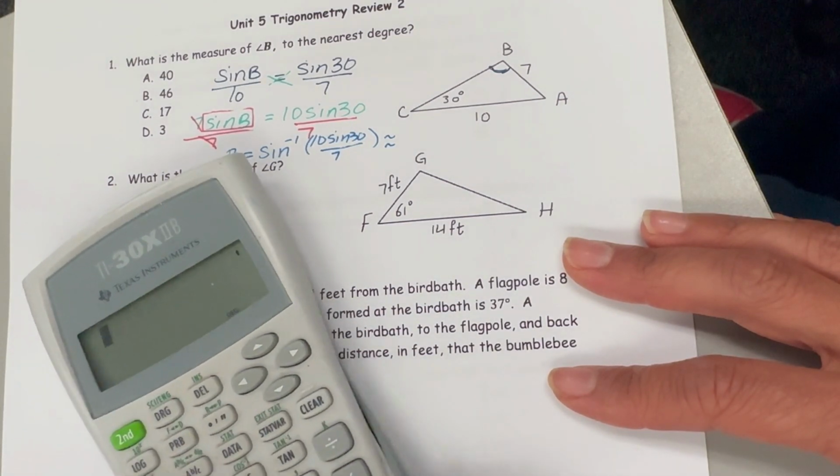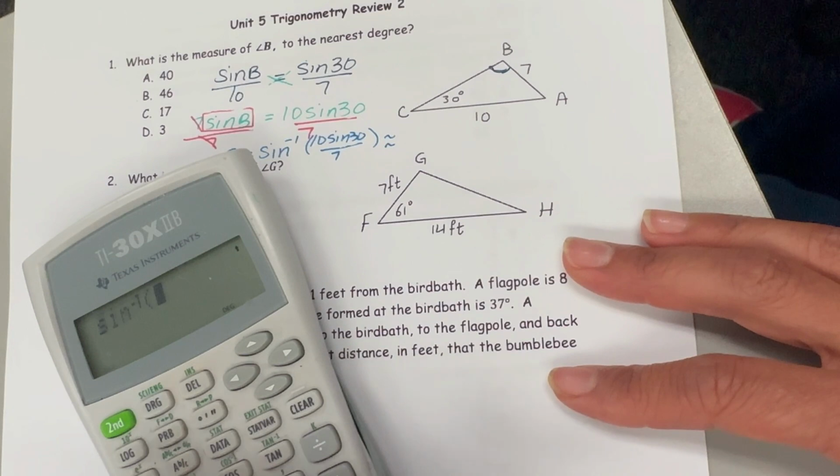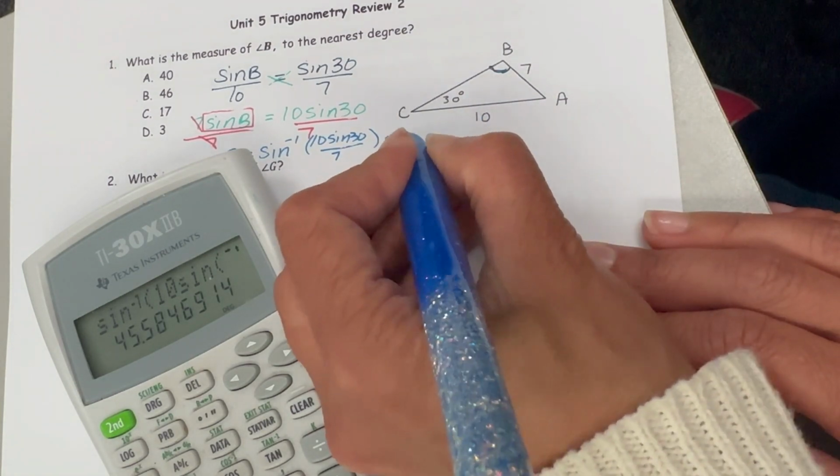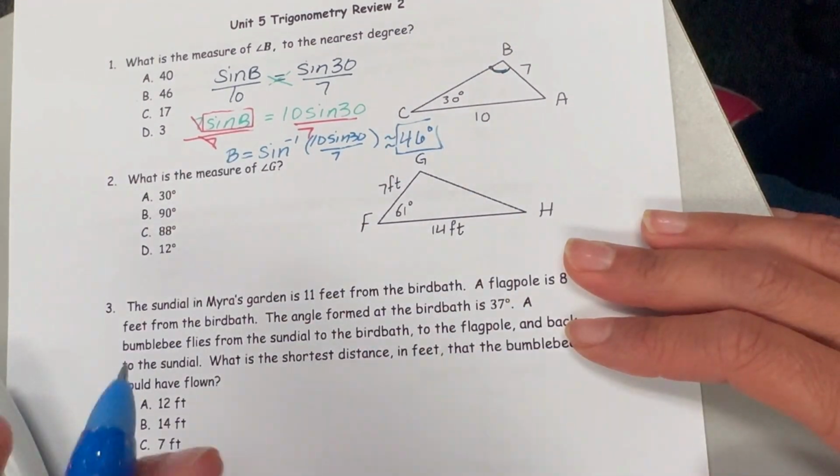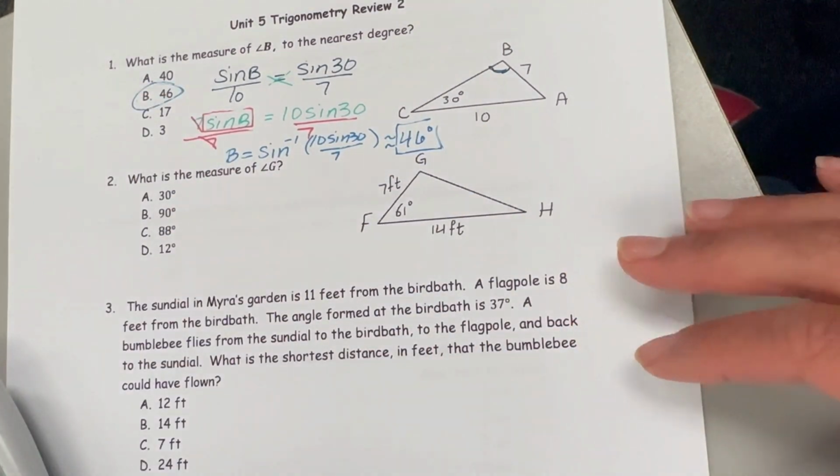So I have this calculator here, one of my favorites. I need second sine to get sine inverse. 10 sine 30 divided by 7, close parentheses, equals approximately, to the nearest degree, 46 degrees, which is letter B.